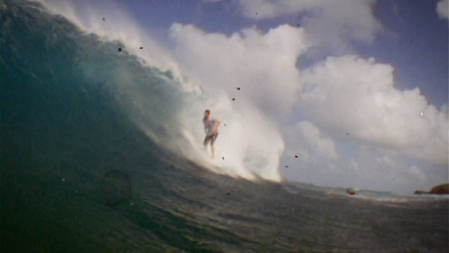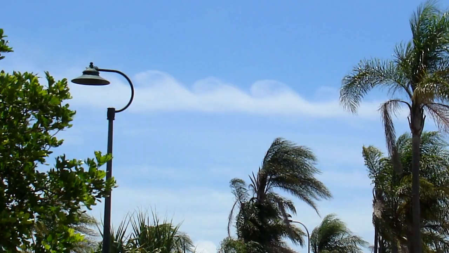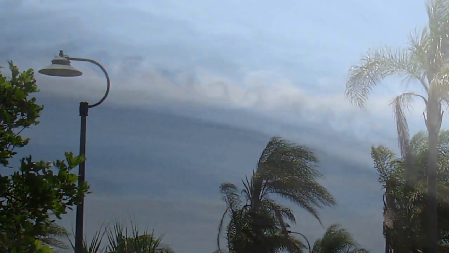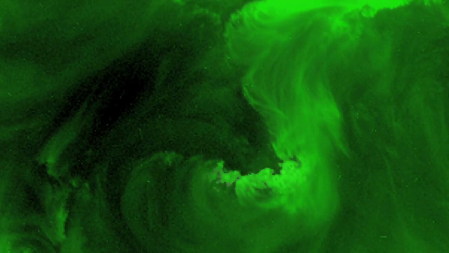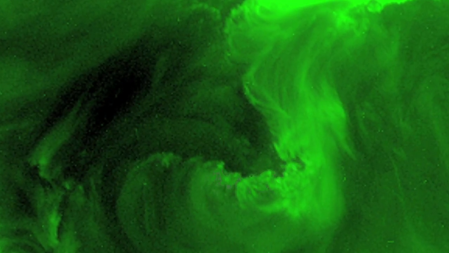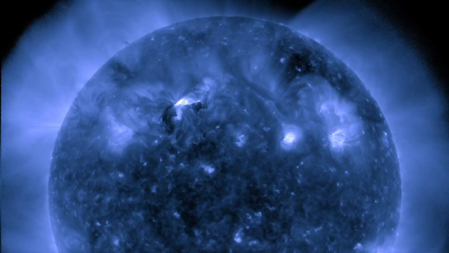Everywhere we look in nature, patterns repeat themselves. The curl of a surfing wave, for example, is mirrored in clouds and on other planets like Saturn. And now they've been spotted in the Sun's atmosphere. This shape of wave is often formed by something called a Kelvin-Helmholtz or KH instability, in which two fluids flow by each other with different speeds or densities.